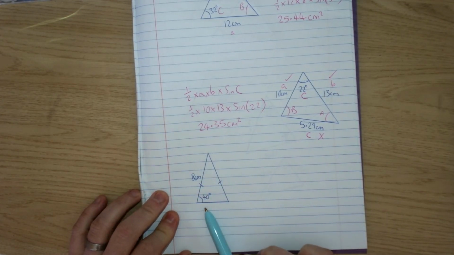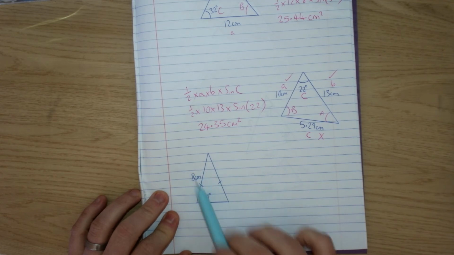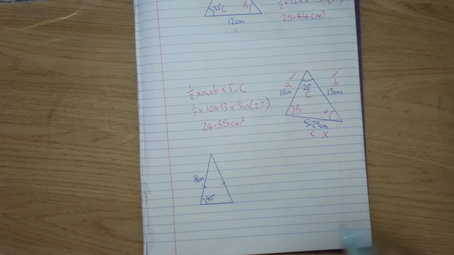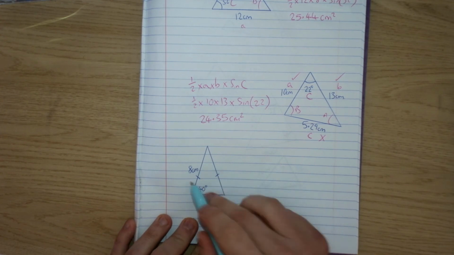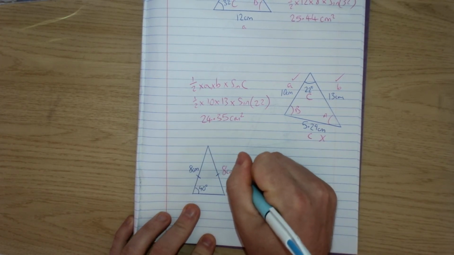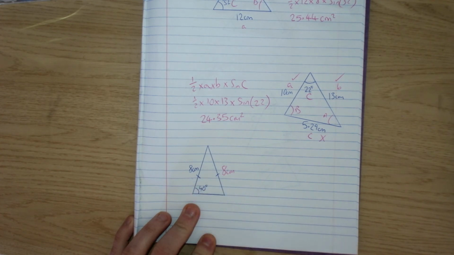Right, the last one that I have on here, just a slightly different type of question. This time I'm not given quite as much information. I am, however, given the fact that it's an isosceles triangle. I know that because we've got the lines on there. So I can actually work out a little bit more on here. So if that's 8, that's got to be 8 centimetres because they're going to be the same length.